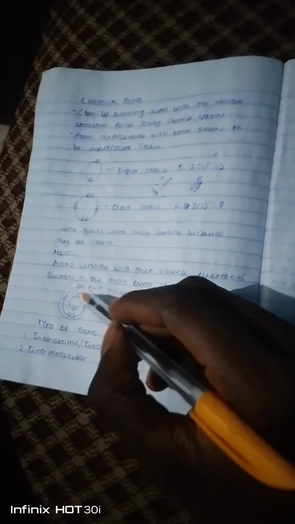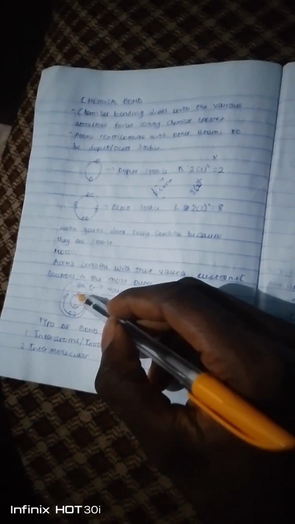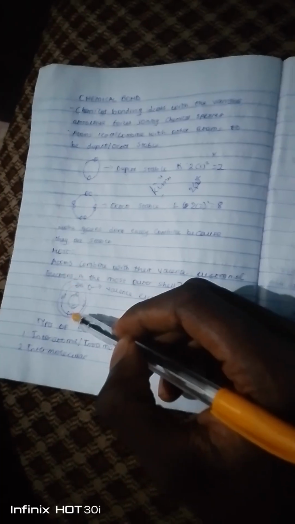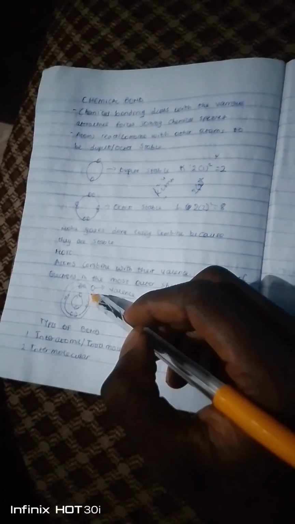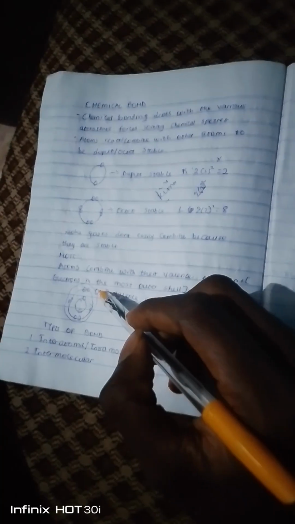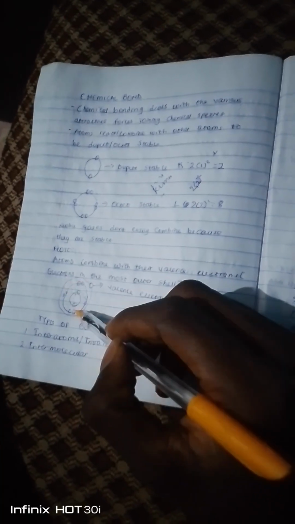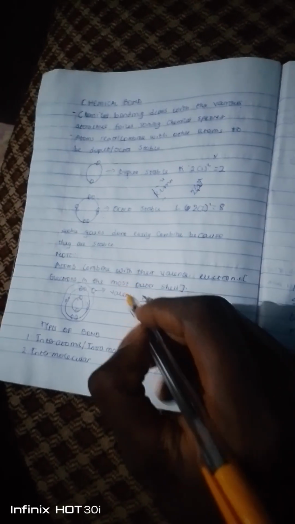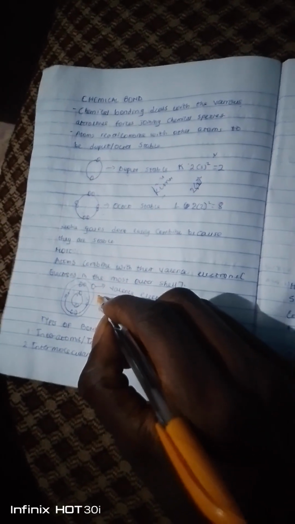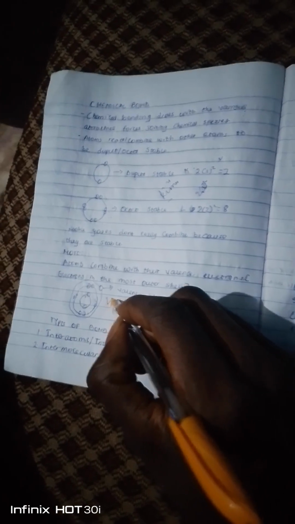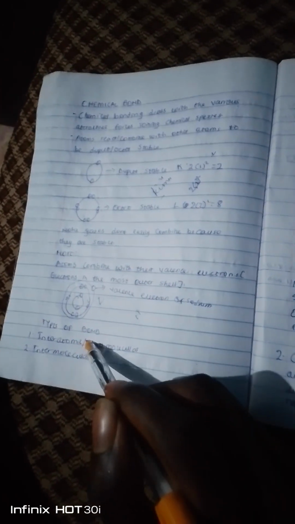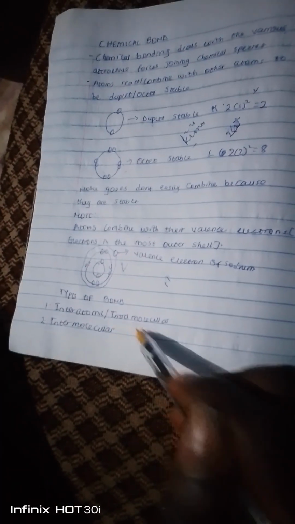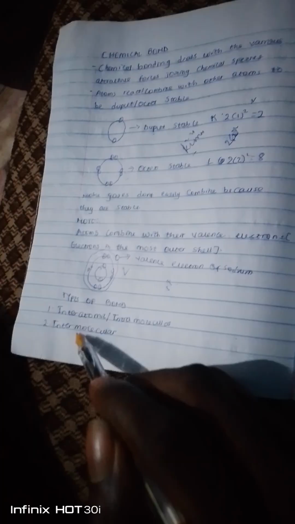So how will you draw it? I told you the first one, the highest number you can have is 2. The next one, the highest number you can have is 8. 2 plus 8, 10. You will now draw another one with 1 electron. This 1 electron is in the most outer shell. This most outer shell electron is what we call valence electron. So it is this valence electron used to combine. Hope I'm making sense.